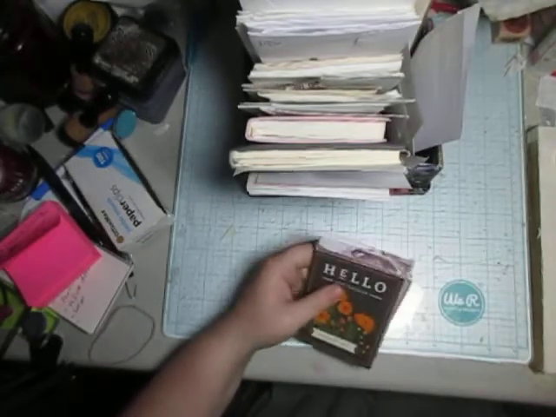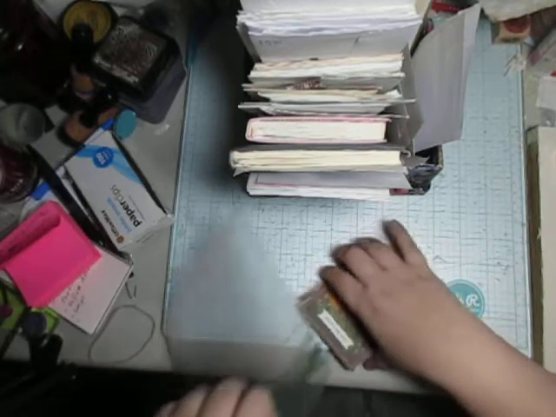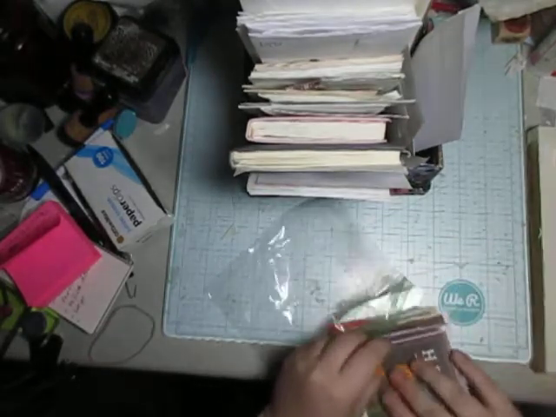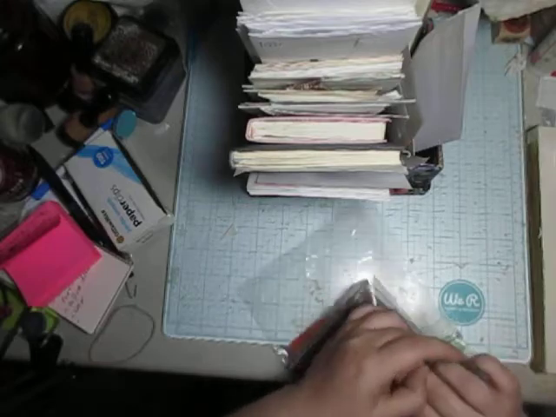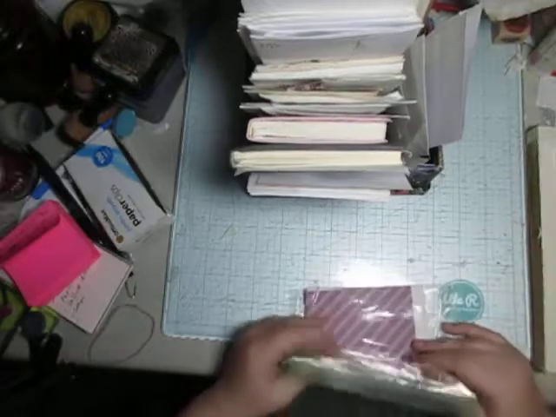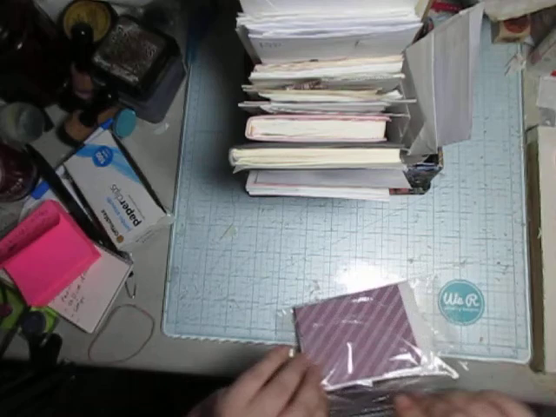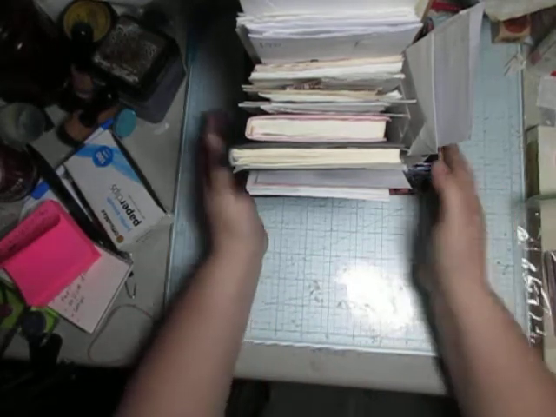These, I'm gonna put them in a bag and stick them in my ephemera pile over here, so as I go to do my journals, if any of these match whatever journal I'm doing, I can just add them in. What I'm going to have to do is look through these and see if any of them match my current journals. But there we go, we got that well organized, which is amazing.